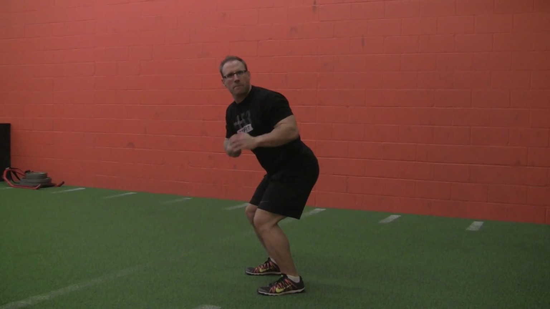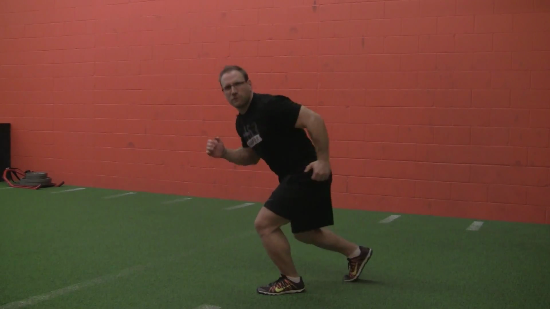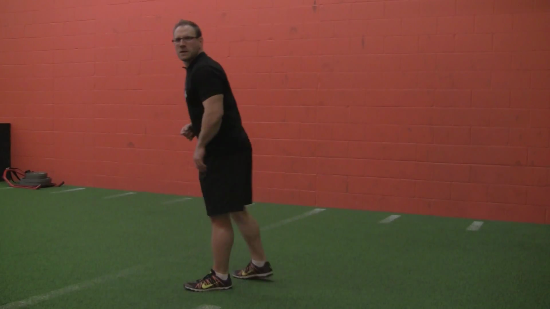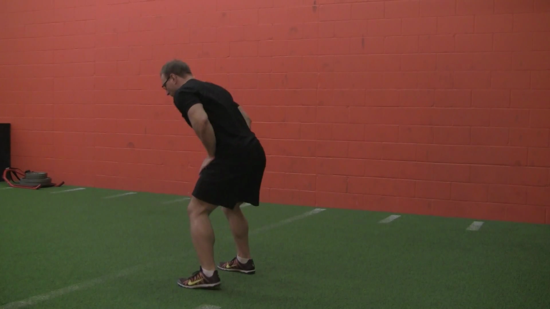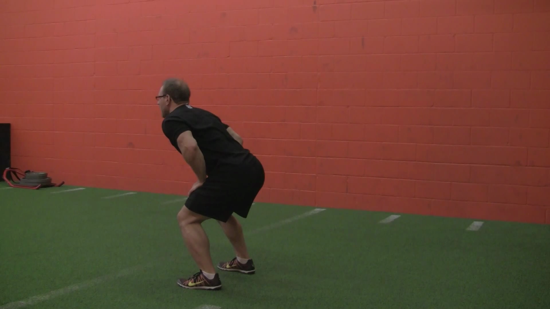A plyo step or a drop step or a false step is just the way that it sounds. It's one foot coming back before we take off and accelerate. Or if I'm going this way, you can see if I'm going out of a parallel stance, 2-point, it would be here.